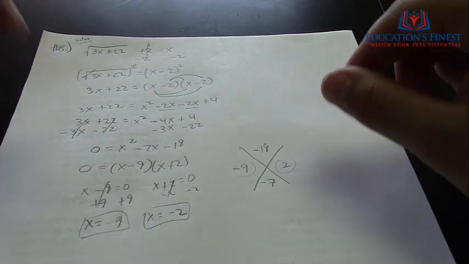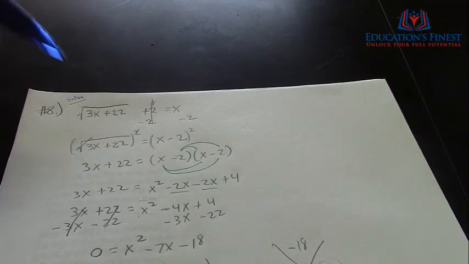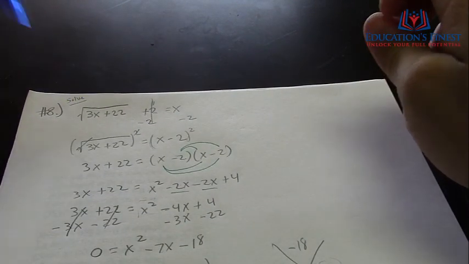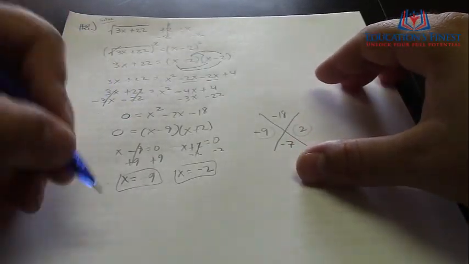Now we're not done yet, because when the original problem starts with a square root, when the square root's involved, you have to check your answers, okay? So what you're going to do is you're going to take these guys and you're going to plug them back in.